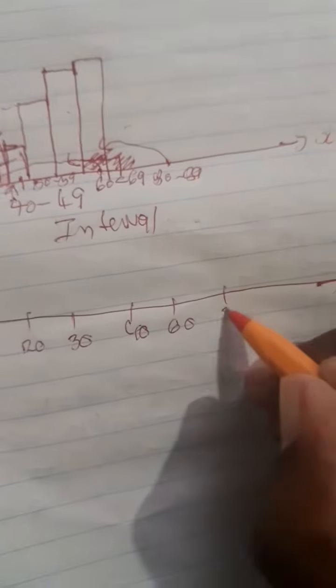According to our data here, we have 41. That's the lowest. So we can go in tens: 10, 20, 30, 40, 60, 80, 100. That will be our scale.